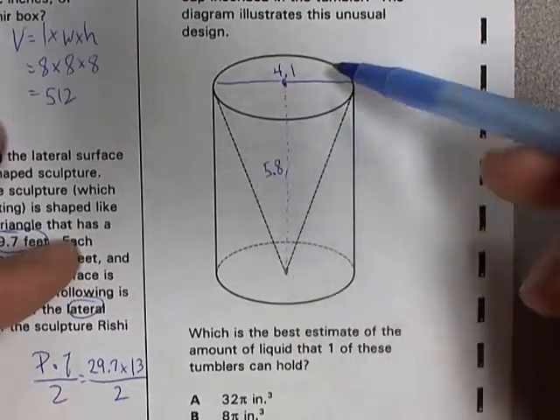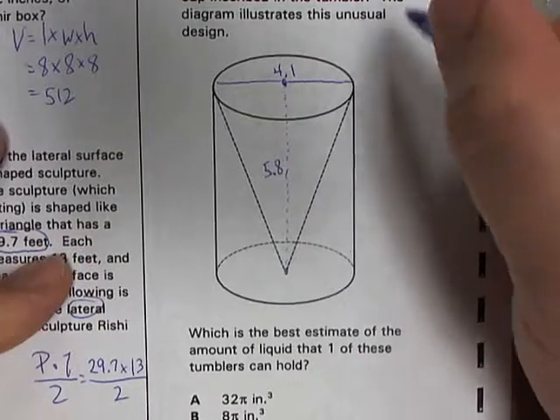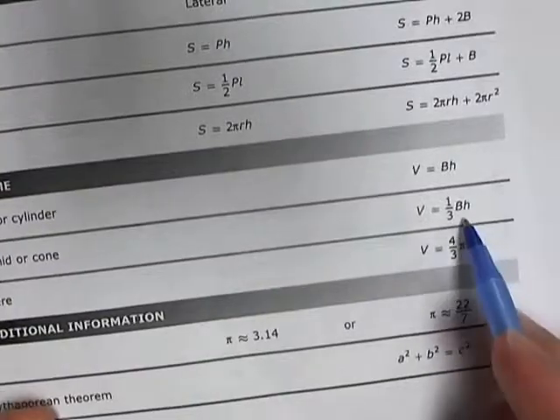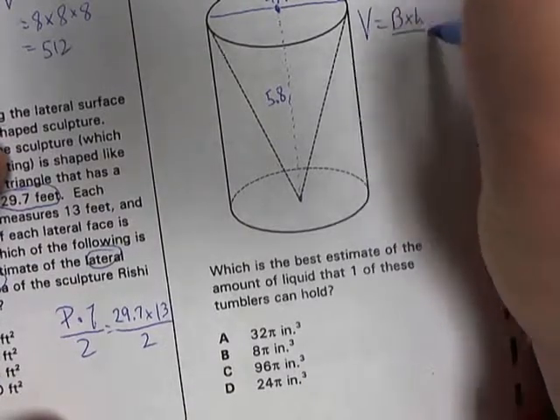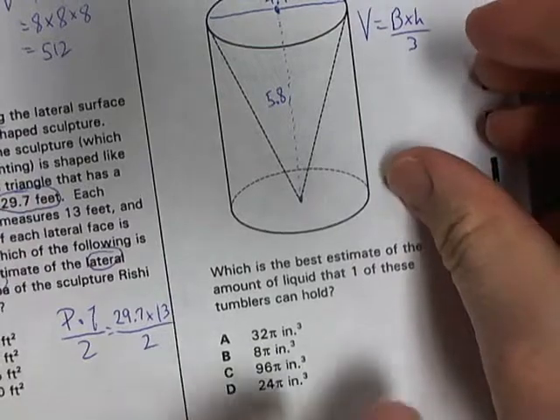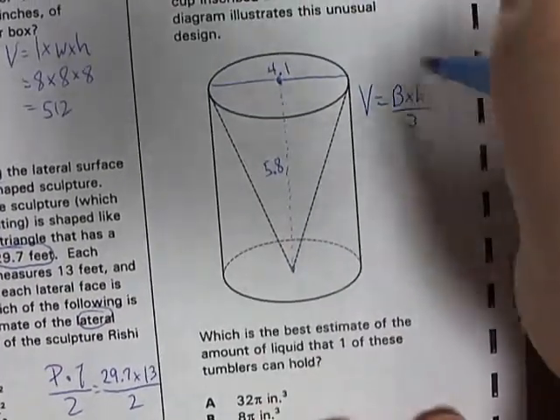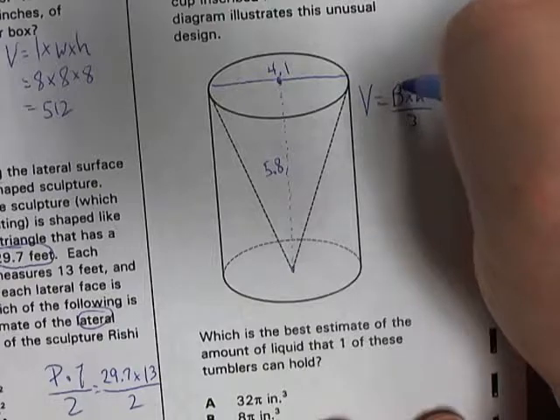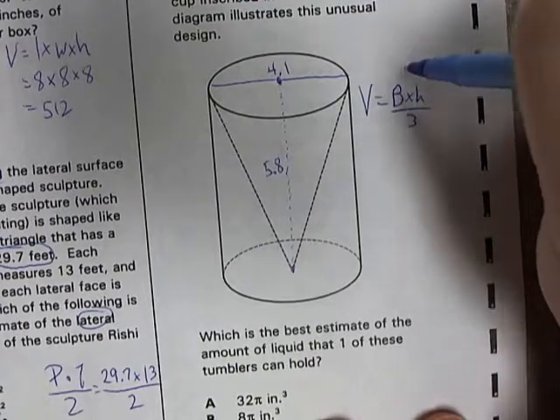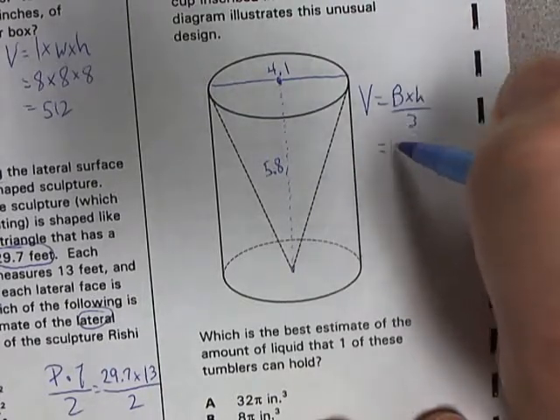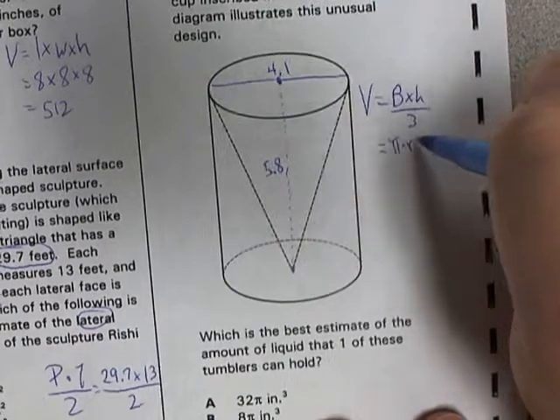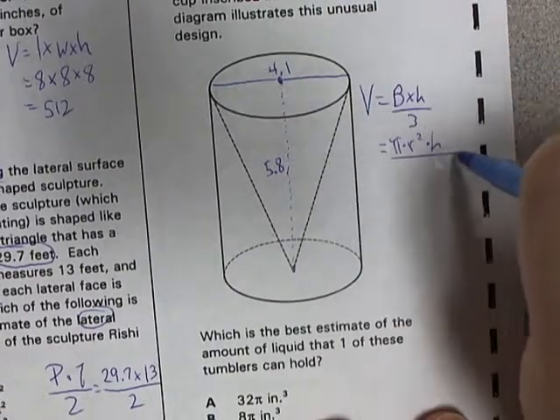So if only the cone shape is holding liquid, we need to find the volume of a cone. So look at your math chart. The formula for volume of a cone is area of the base times height divided by 3. So I don't like using capital B because it really doesn't give us enough information. We know that capital B stands for area of the base. The base is in the shape of a circle. So let's replace capital B with the formula for area of a circle. So pi times radius squared times the height divided by 3.